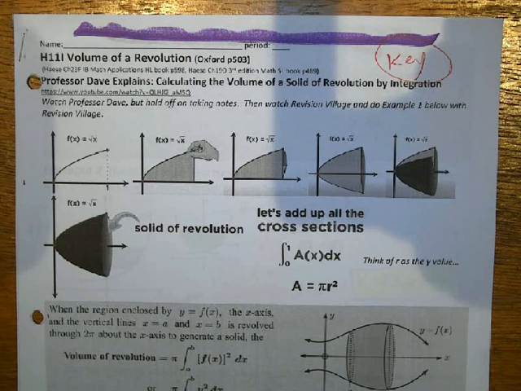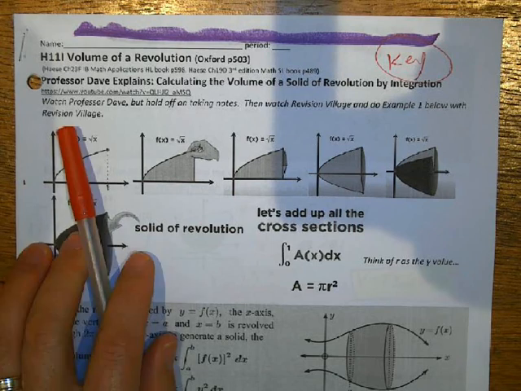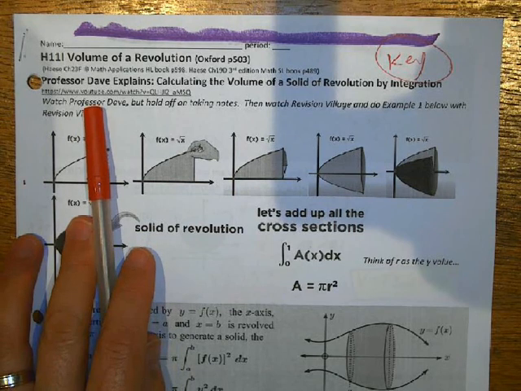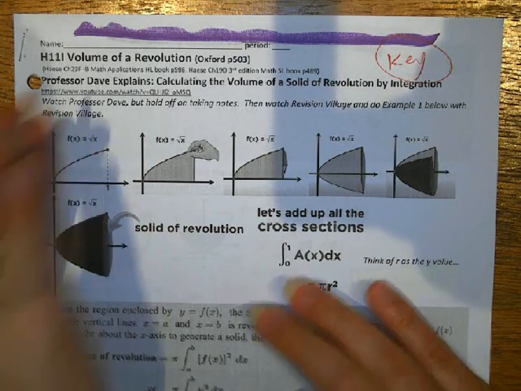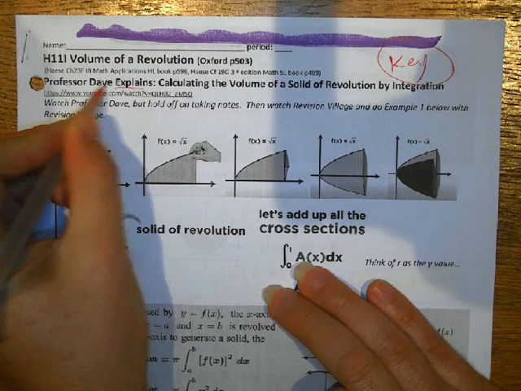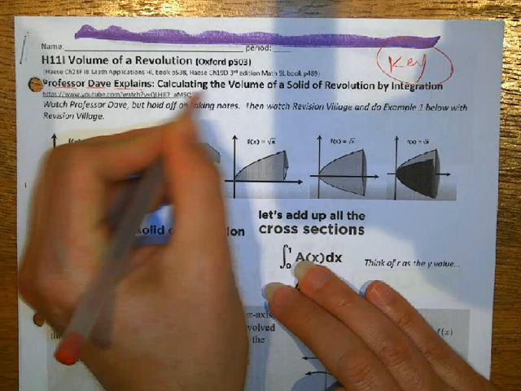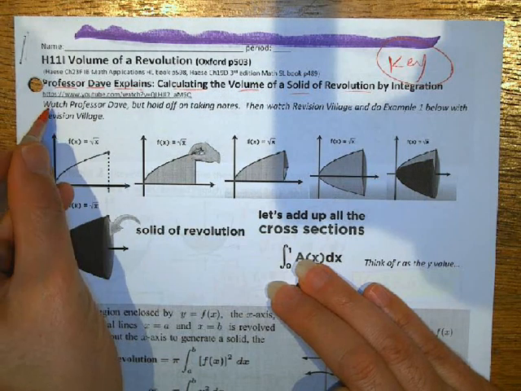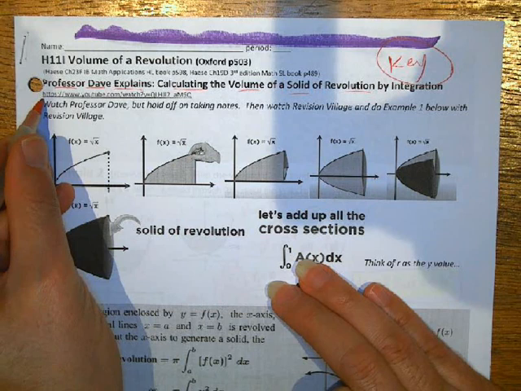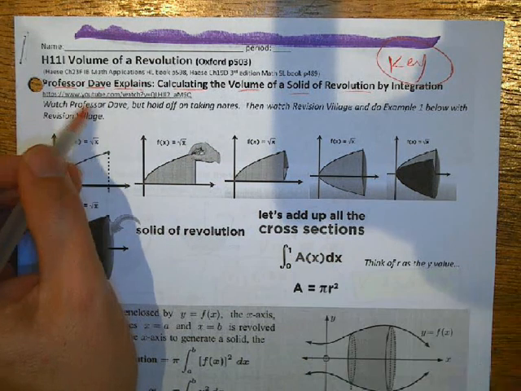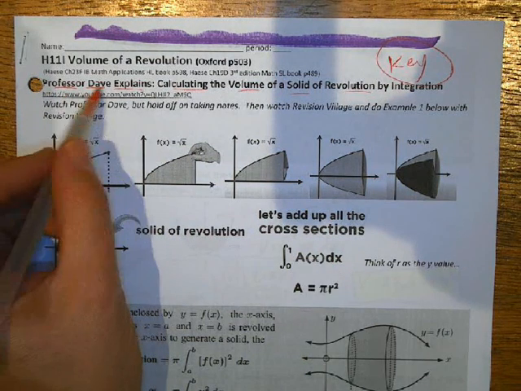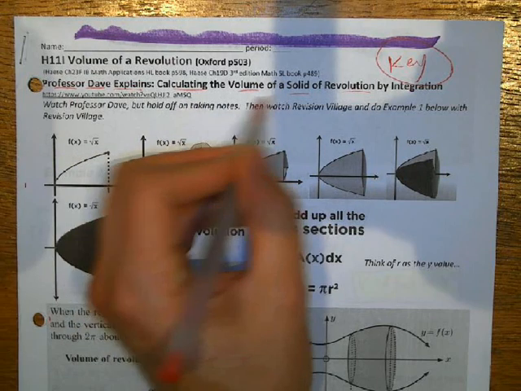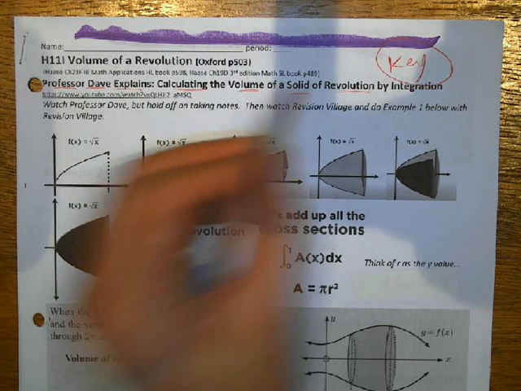Okay, we're going to talk about volume of a revolution. Before you watch my video, I think it's very important to watch Professor Dave Explains on YouTube, Calculating the Volume of a Solid Revolution by Integration. The link is right here on your handout, or you could just go into YouTube, type in Professor Dave Explains, and then type in volume revolution, and then you'll find it.